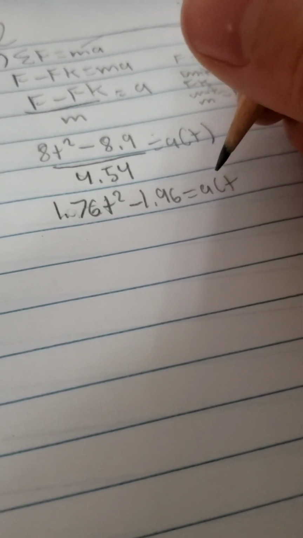So if we simplify this a little bit more in the calculator, we're just gonna simplify so that when we take the integral, it won't be a pain to do. Now we're gonna need to take the integral of acceleration to get the expression we wanted, kv.